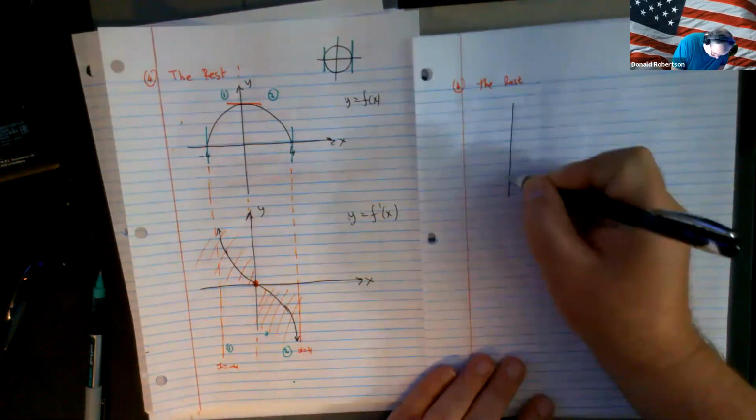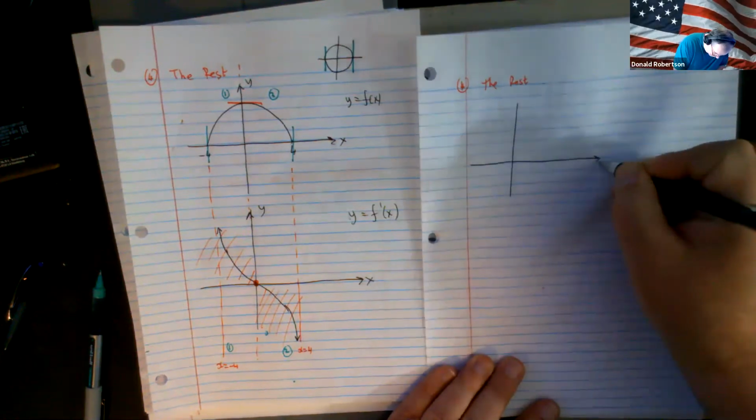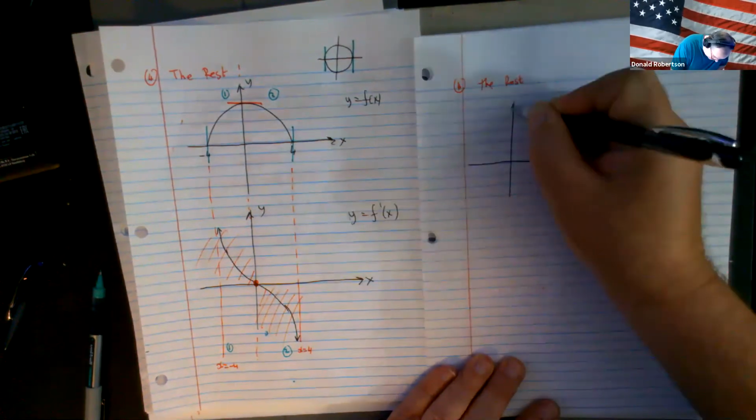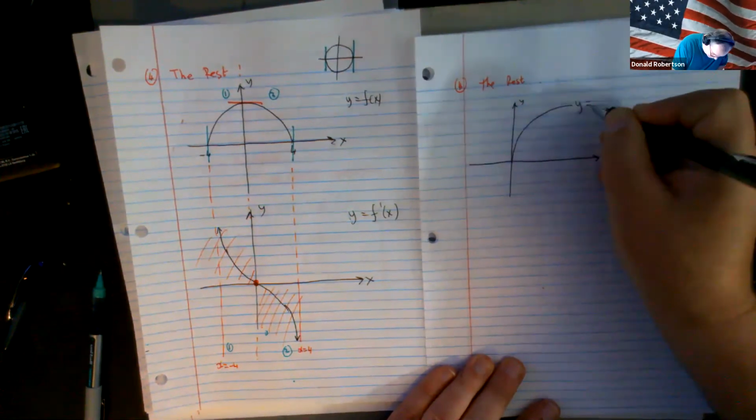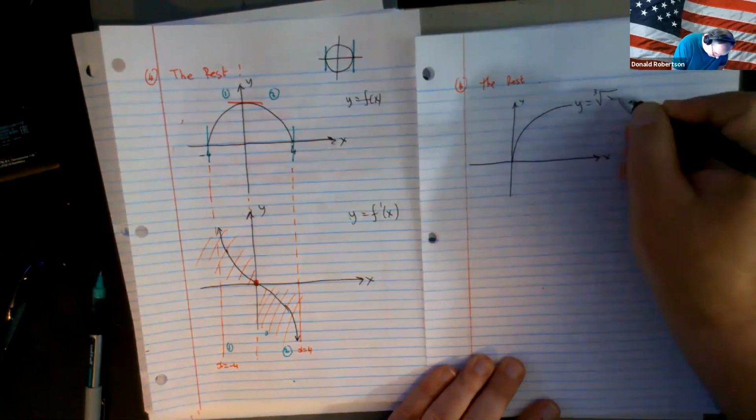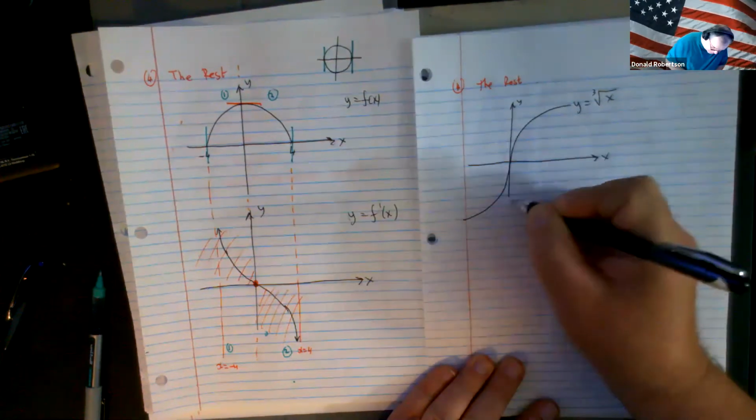The second one that I'm about to draw, and I'll give you an example of it. The cube root of x is like this.